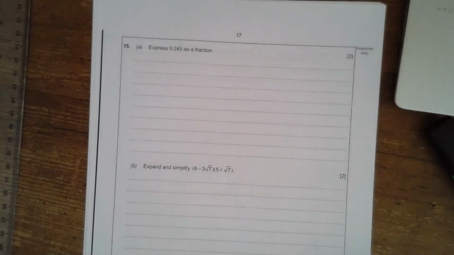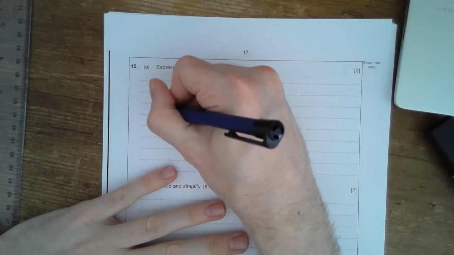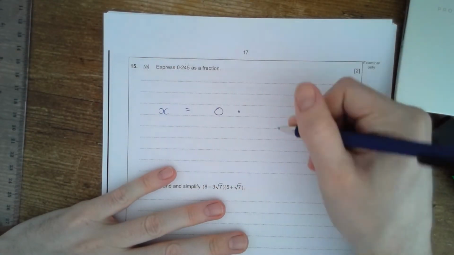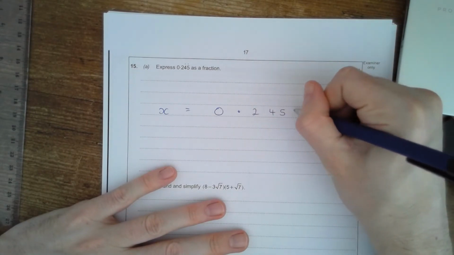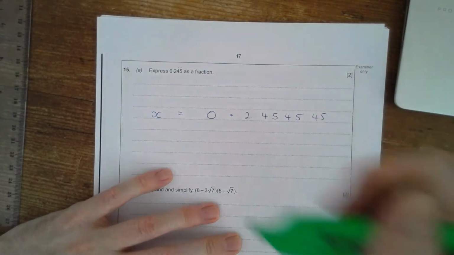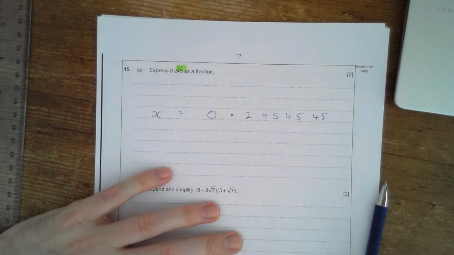Next question, number 15. The way I do these is I say, let's let x equal that decimal. Now the most important thing to do with this is the spacing. You'll notice that I'm spacing it out. 4, 5, 4, 5, 4, 5. That's what those two dots mean. They mean that that 4 and the 5 repeats, or recurs.